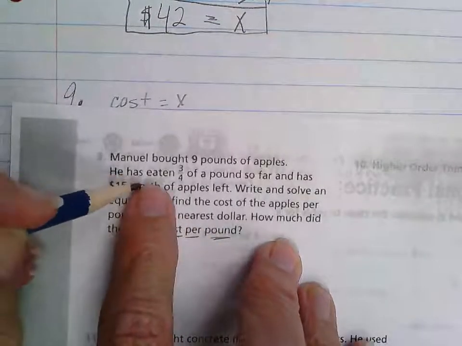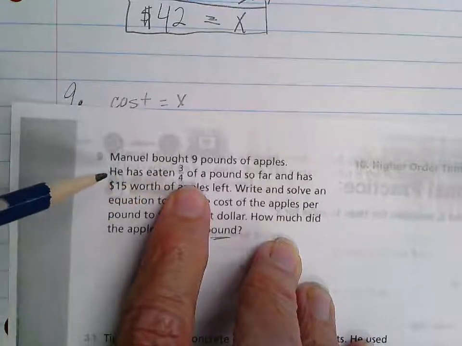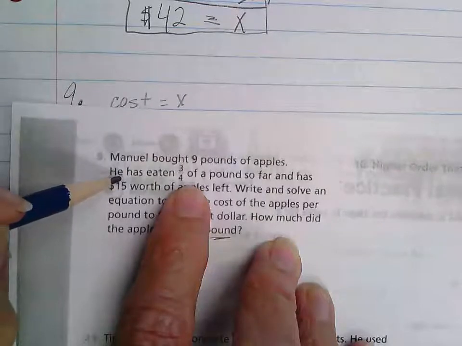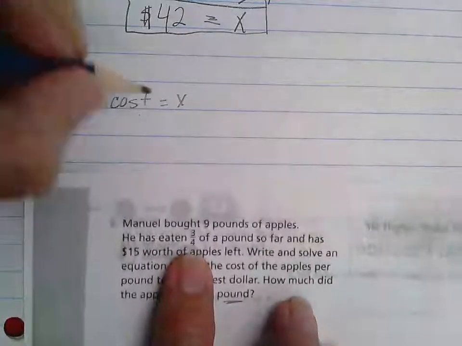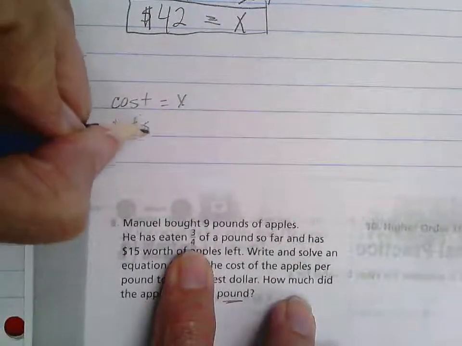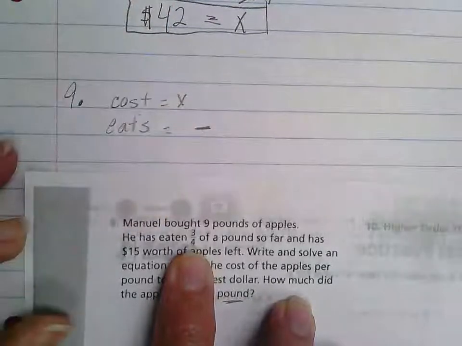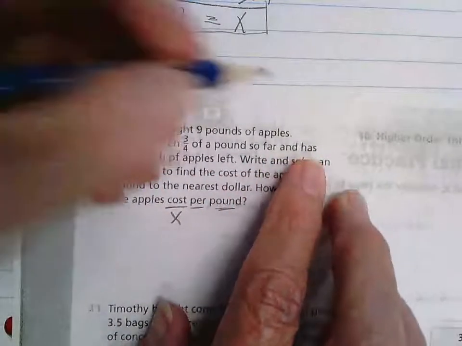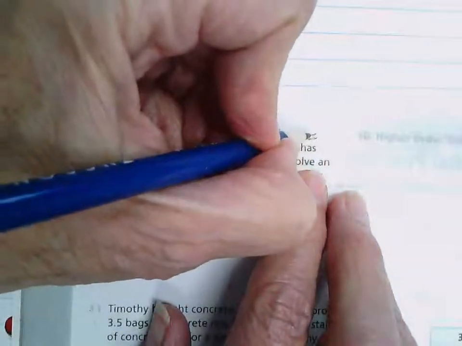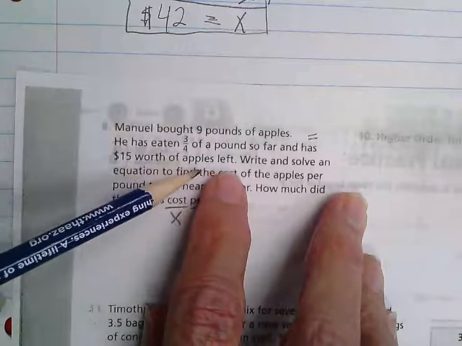And then when you eat apples, they disappear. So in terms of operations, addition, subtraction, multiplication, or division, when you eat something, that is a subtraction. So eats means subtract. And then has is one of those words that means equals. Has $15 worth of apples left.